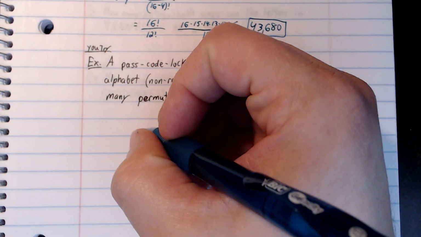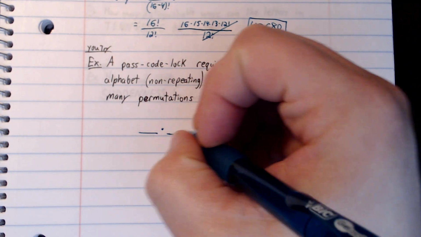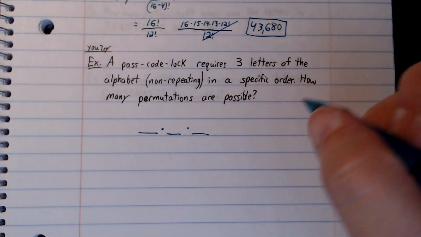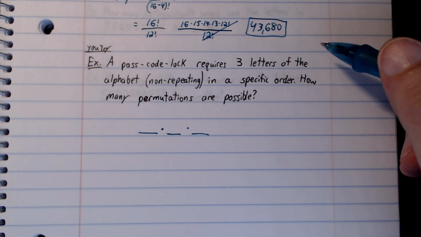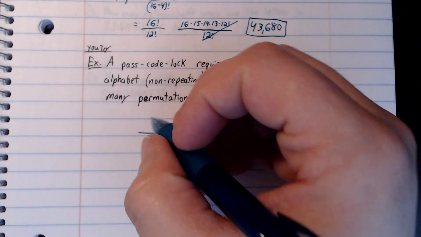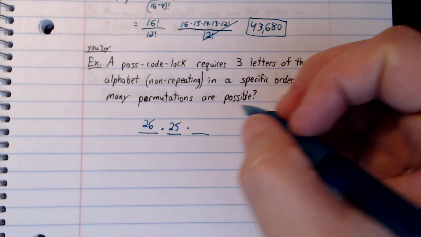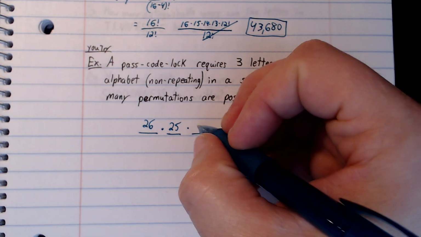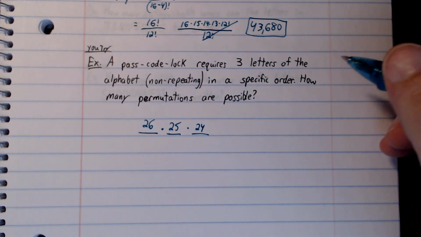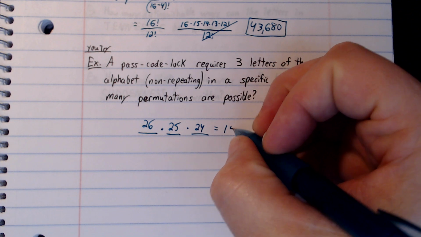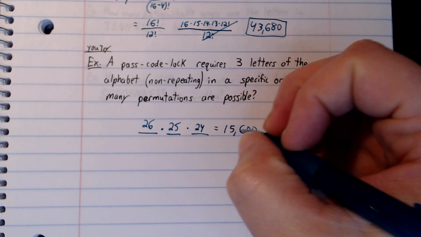All right, well, if you think about it, we have 26 letters times 25 letters, because we can't repeat any, times 24 letters. So 26 times 25 times 24 is 15,600.